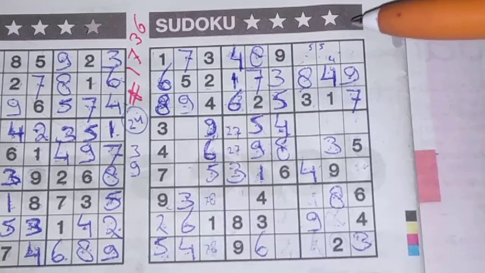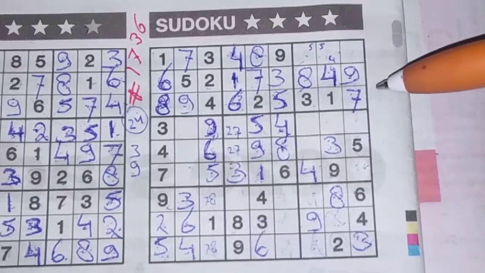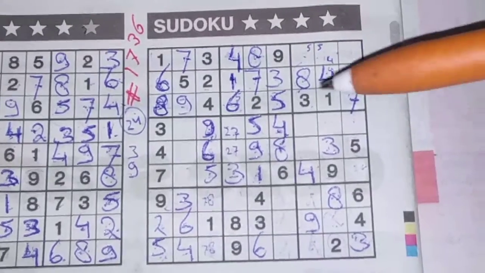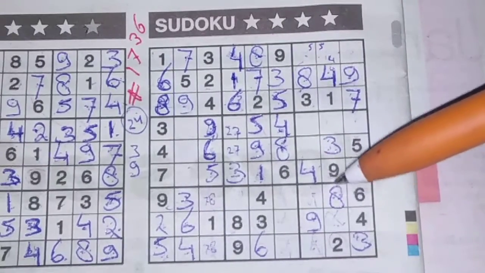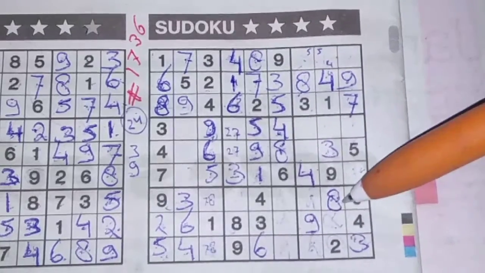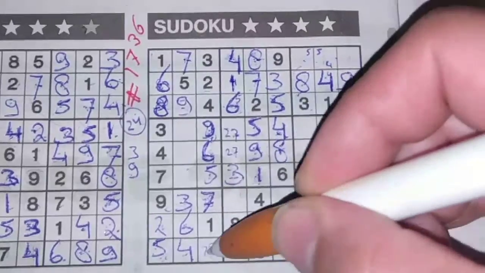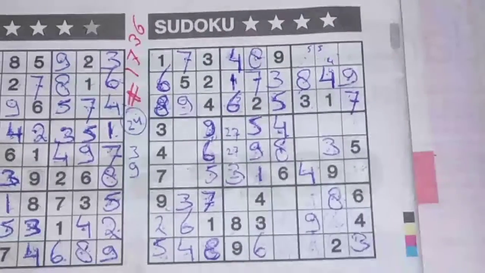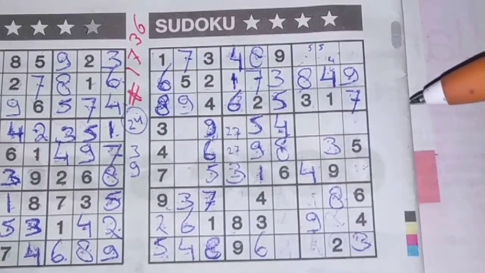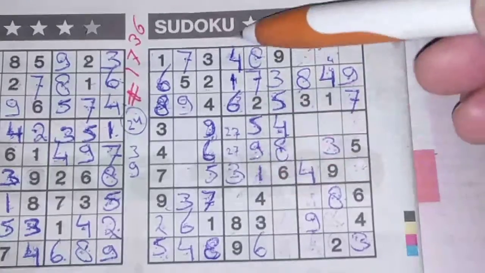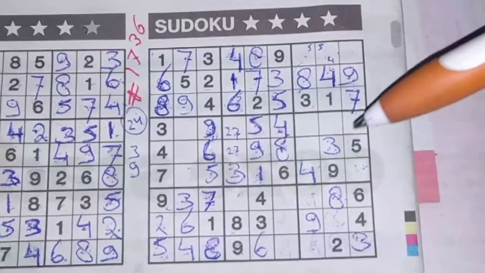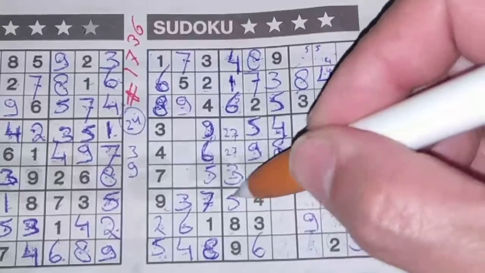1, 5, 7. Alright. Now we have an 8 there, so this cannot be 8 anymore. This should be a 7, and this should be the 8. 1 box left in this column for the number 5.